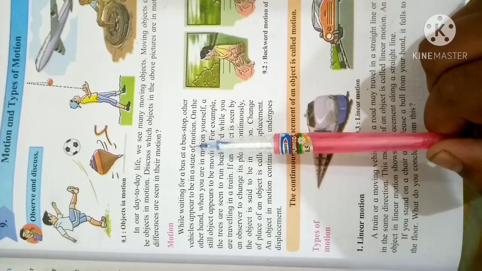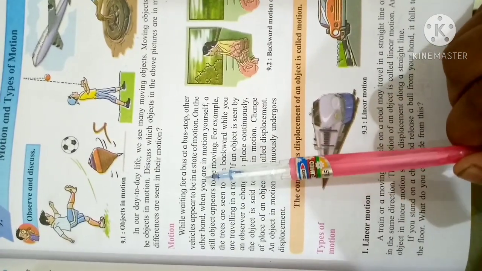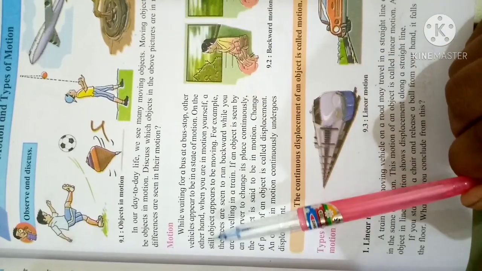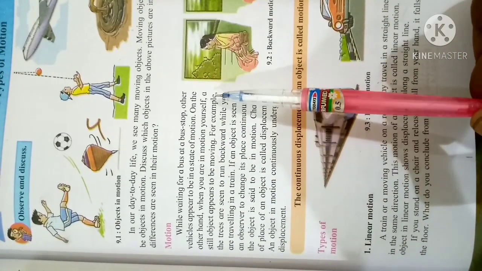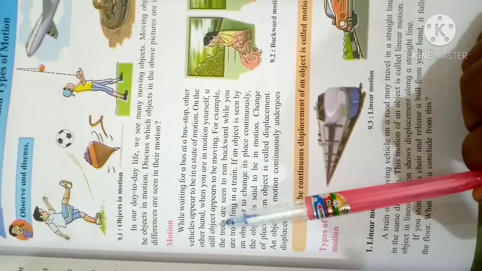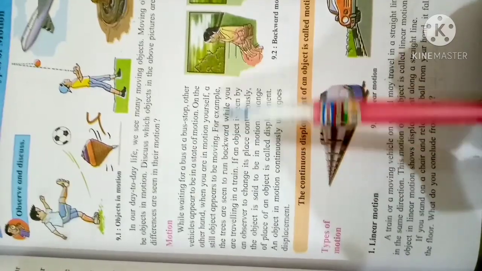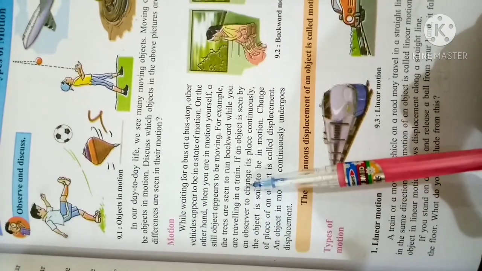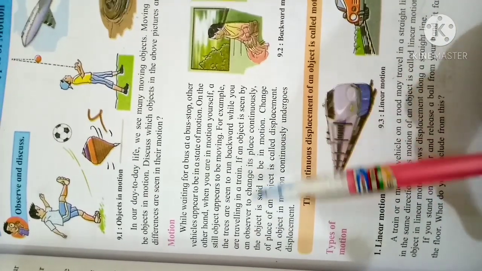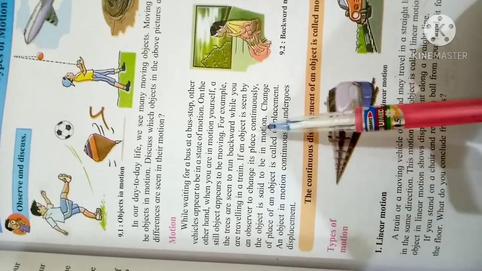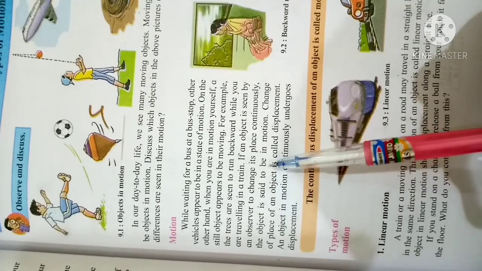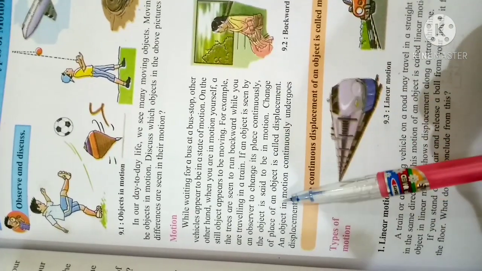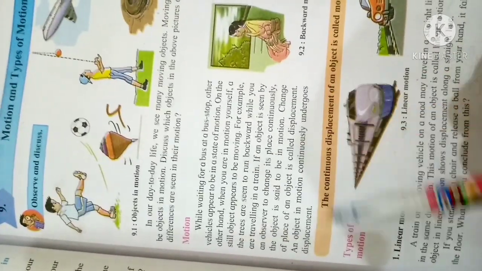Next, what is meant by motion? While waiting for a bus at a bus stop, other vehicles appear to be in a state of motion. On the other hand, when you are in motion yourself, a still object appears to be moving. For example, the trees seem to run backward while you are traveling in a train. If an object is seen by an observer to change its place continuously, the object is said to be in motion. Change of place of an object is called displacement. An object in motion continuously undergoes displacement.